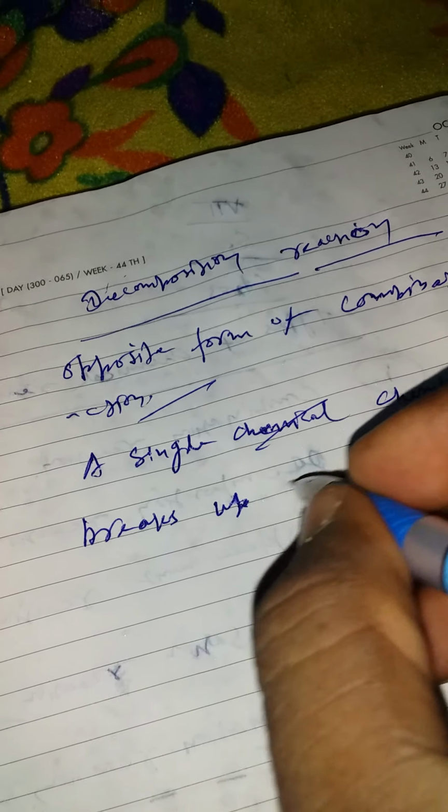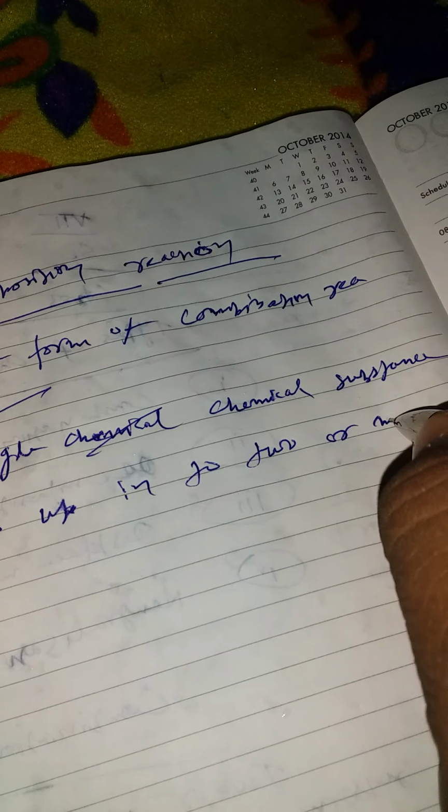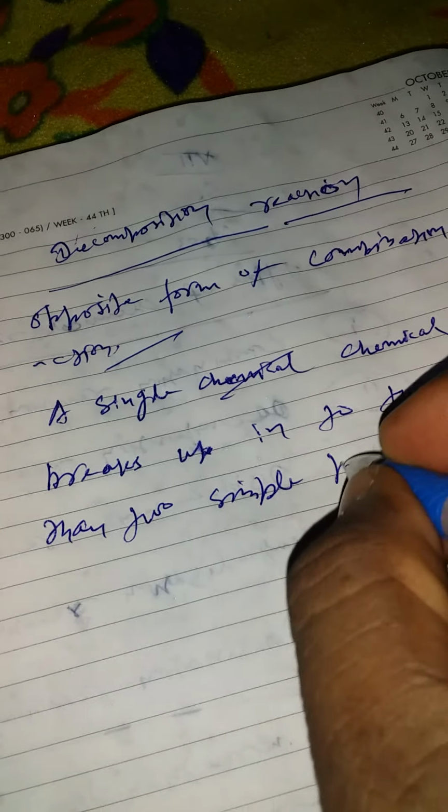That means a single chemical substance breaks up into 2 or more than 2 simpler parts.